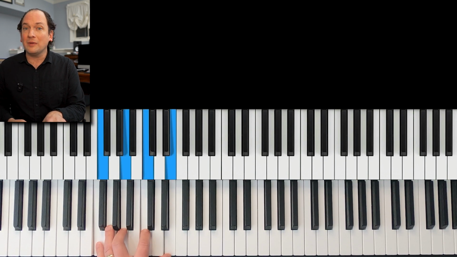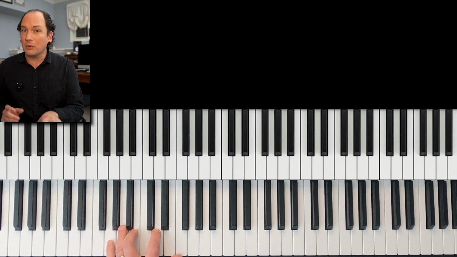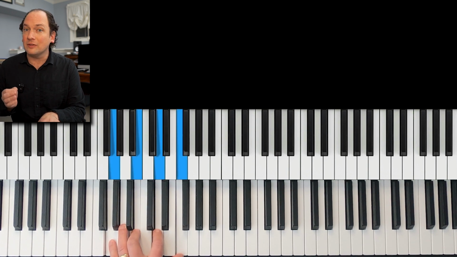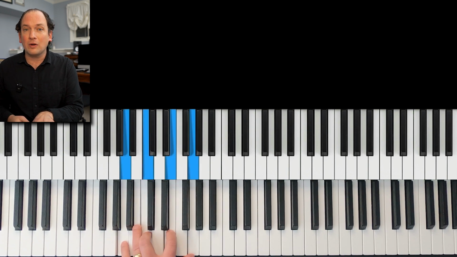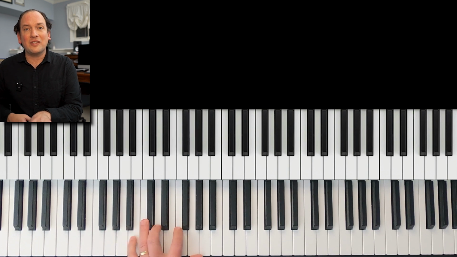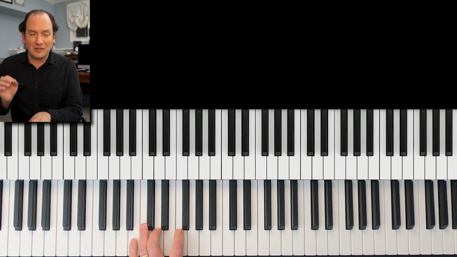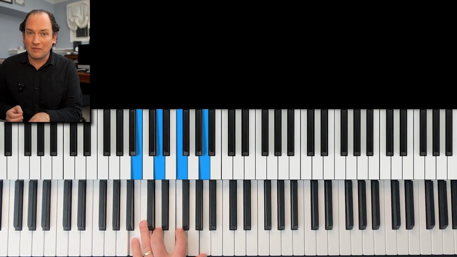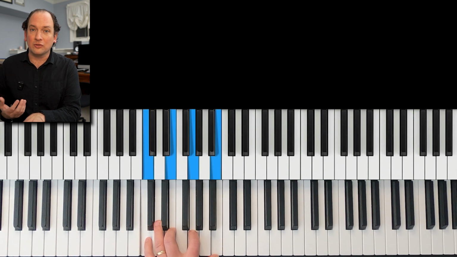The 4 chord will be a major 7. The 5 chord, this is important, will be a dominant 7 chord. The 6 chord will be a minor 7 chord. The 7th one is unusual. We didn't talk about that today, but this will be a half diminished 7 chord, and then you're back to your major 7 1 chord.